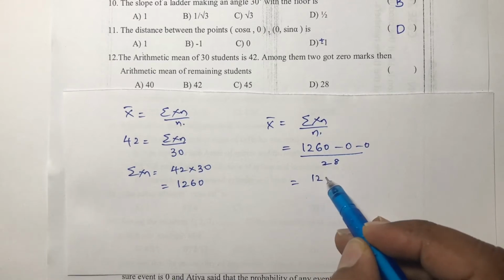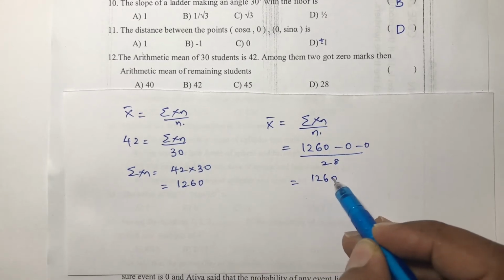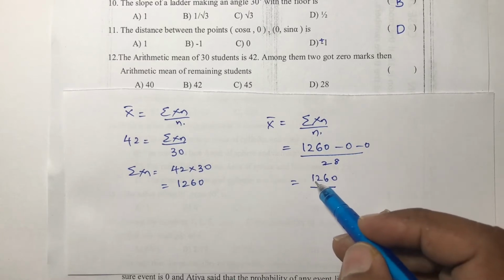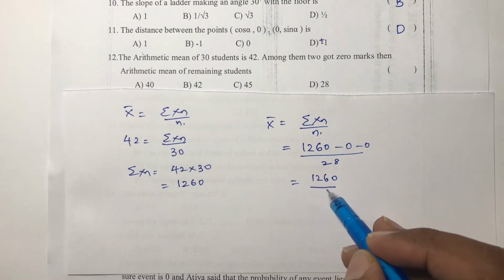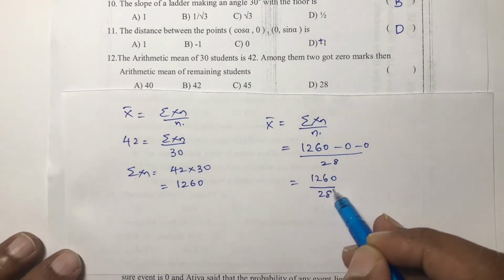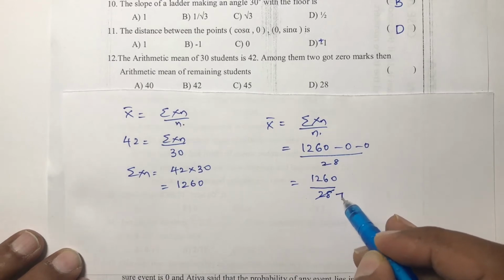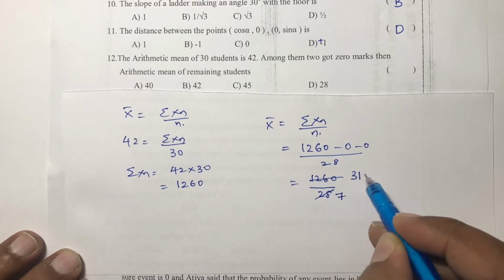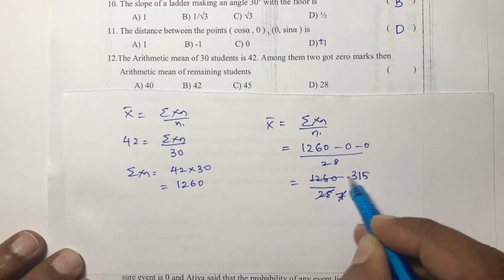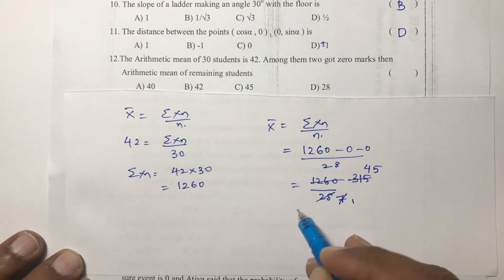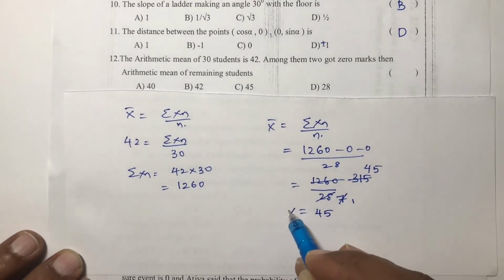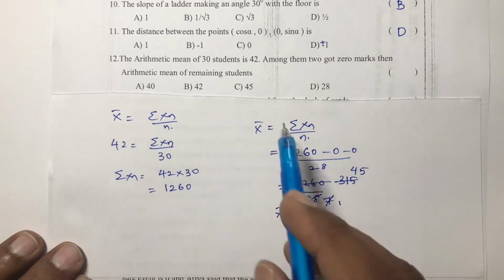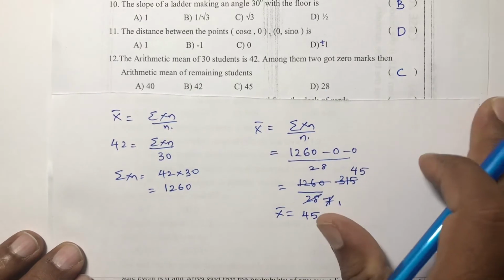So 1260 divided by 28. 4 with 4 table you can cancel: 4 sevens are 28, 4 threes are 12, 4 ones, and 4 fives. 7 ones, 7 fours are 28, 7 fives are 35. So the mean will be 45, the average of the other 28 students. So the correct option is C.